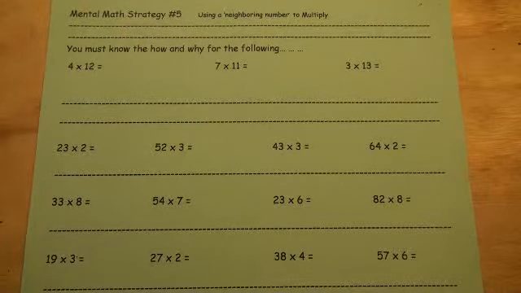64 times 2, 2 60s, 2 4s. 6 times 2 is 12, so therefore 60 times 2 is 120. It's 128. That simple. Now we have a little more fun. Most students should be able to make this leap, this jump.